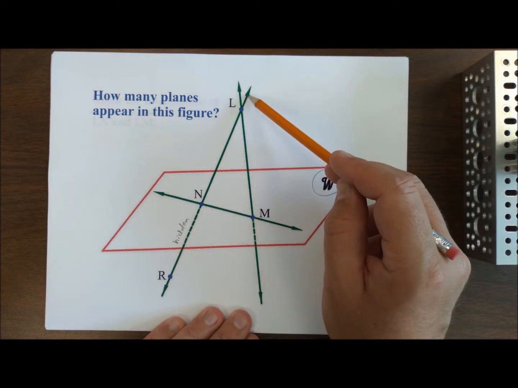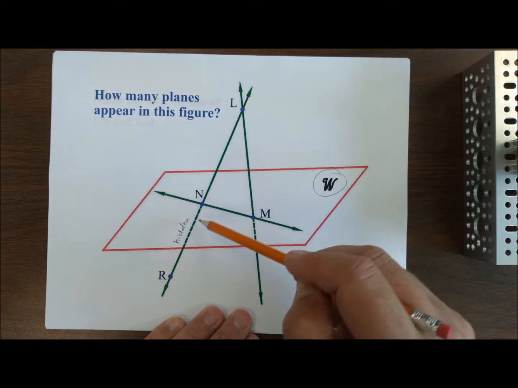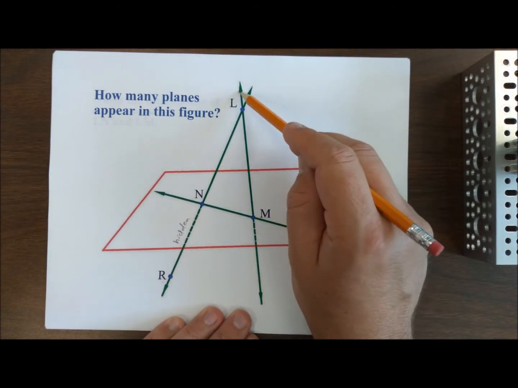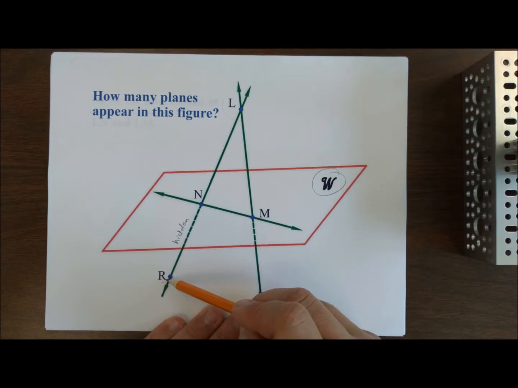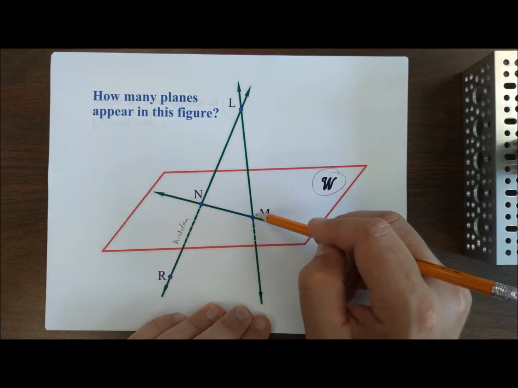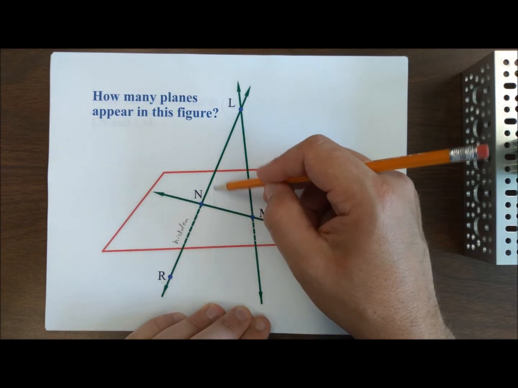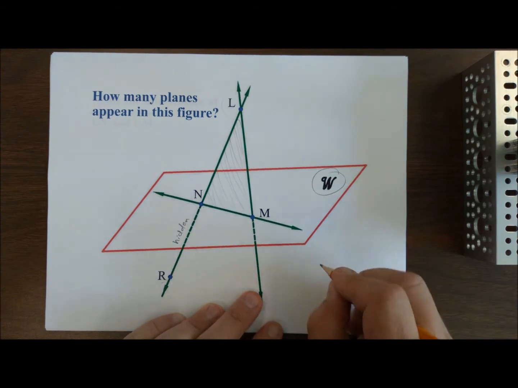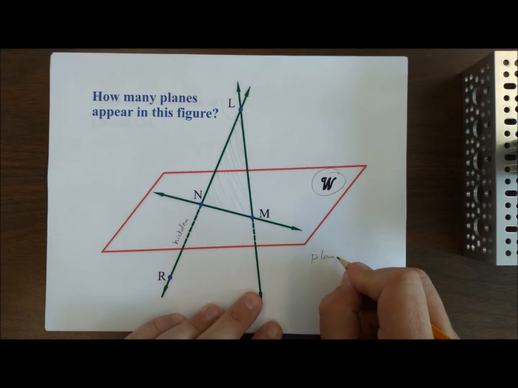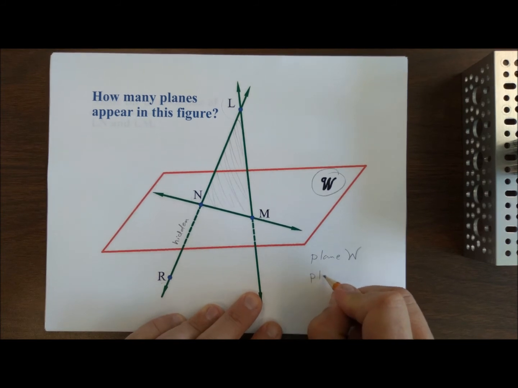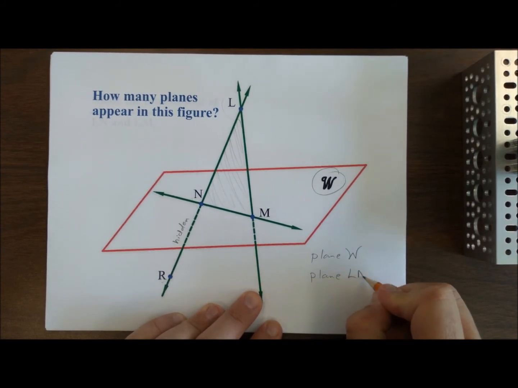And if LR passes through this plane, we could say N is in the plane, but points L and R are not. In other words, I could say there's another plane right here, this plane L and M. Okay, so we've got plane W, and we've got plane L and M.